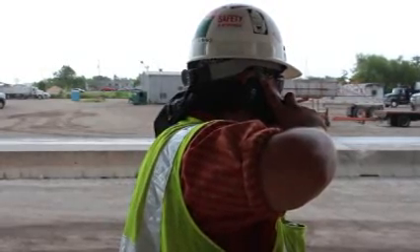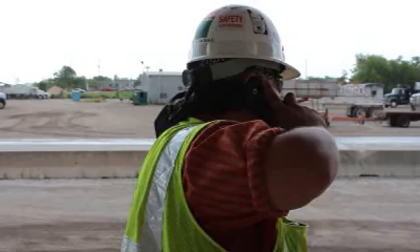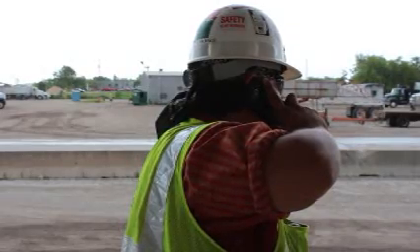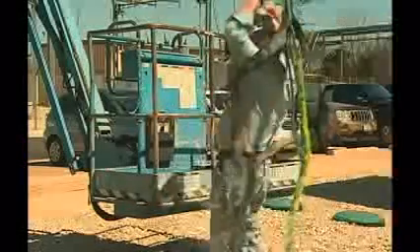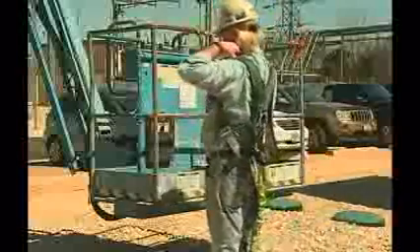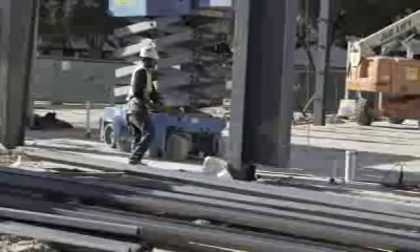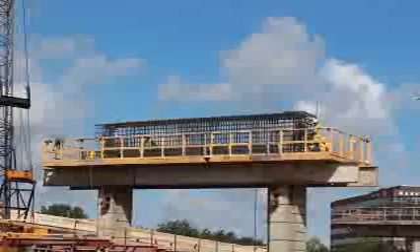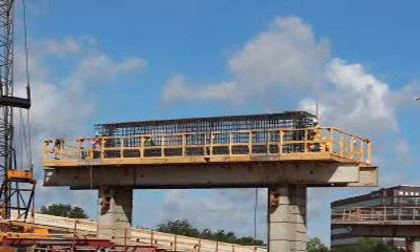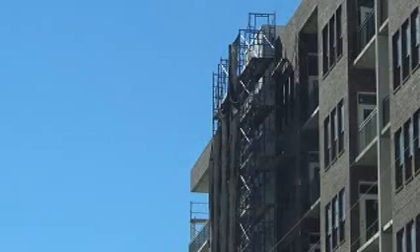If employees are exposed to falling objects, appropriate head protection must be provided and worn. In addition, employers must protect employees from falling objects by implementing one or more of the following safety measures. These measures include erecting toe boards, screens, or guardrail systems to prevent objects from falling to a lower level, erecting canopy structures to protect workers from falling objects.